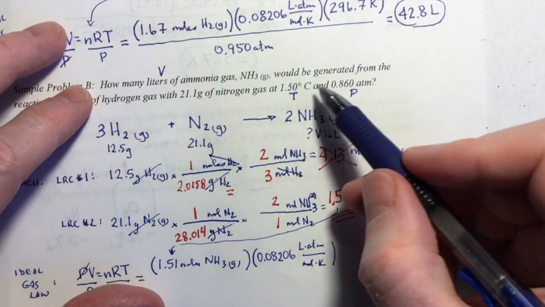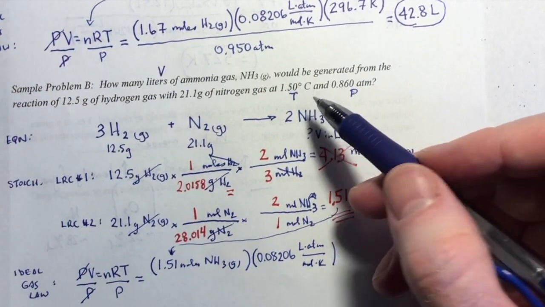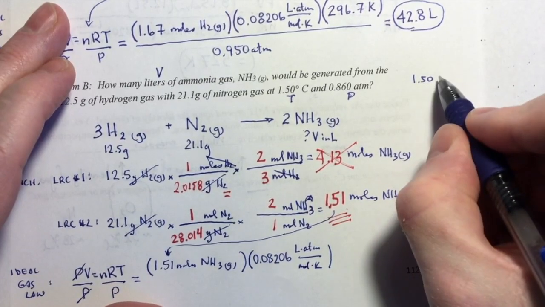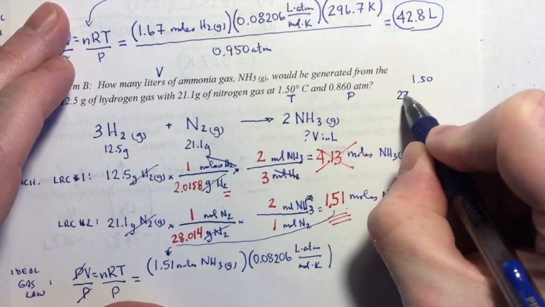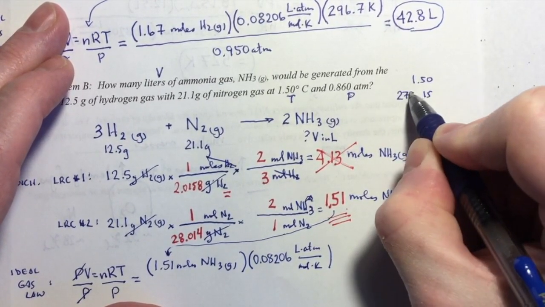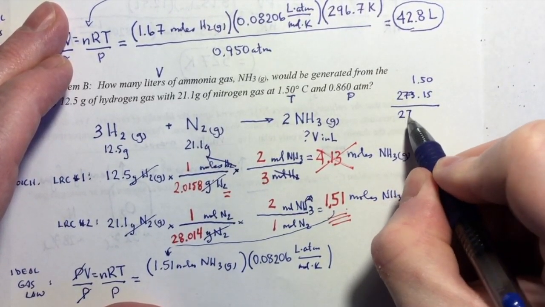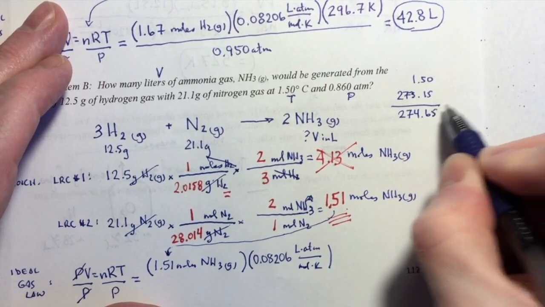Well, they've given it to me in Celsius, so I need to convert that to kelvins. So 1.50 in Celsius plus 273.15, and that gives me 274.65.